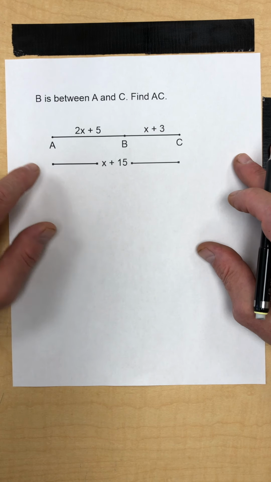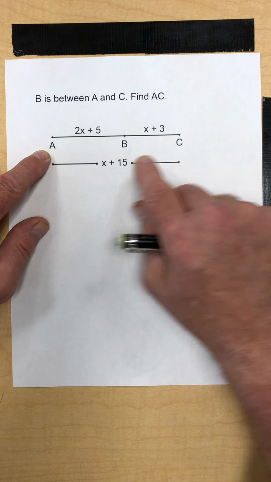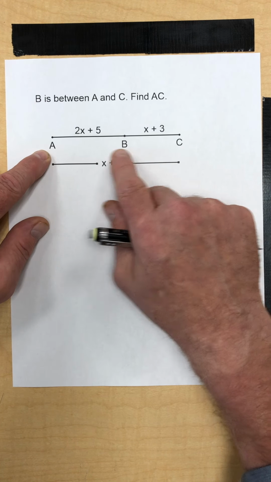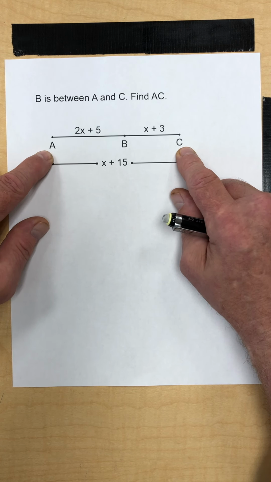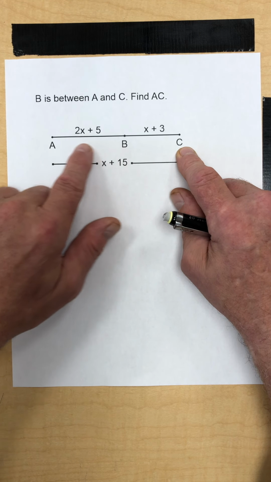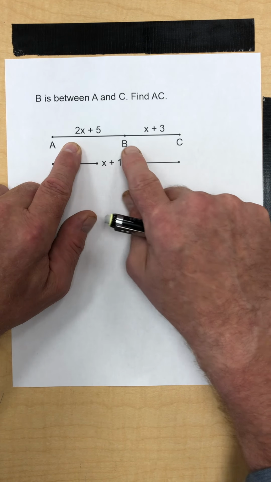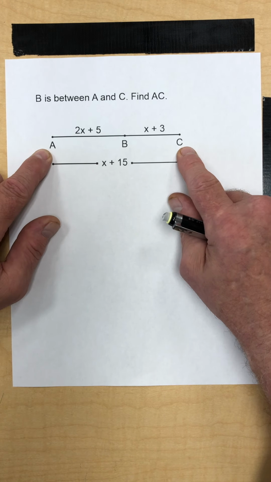Okay, and I'm looking here. I have a segment that goes from A to C. So I've got segment AC, and I have point B, which is somewhere in between A and C. Okay, so by the segment addition postulate, if I take this length, whatever it is, plus this length, whatever it is, it gives me the length all the way across.